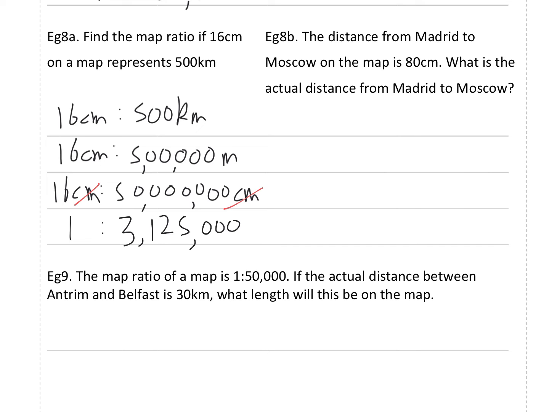So in that map ratio, everything in real life is actually 3,125,000 times bigger than on the map.